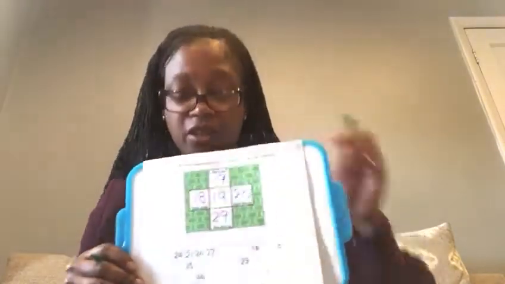25. One more than 25 is 26. One more than 26 is 27. So I've completed that part of the pieces in the 100 square. 24, 25, 26, 27.